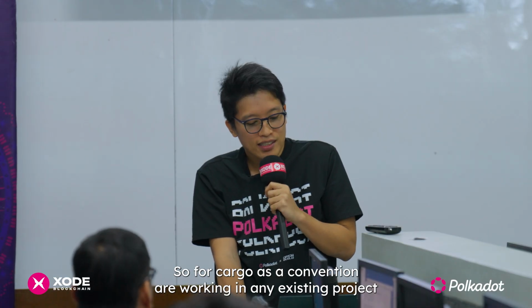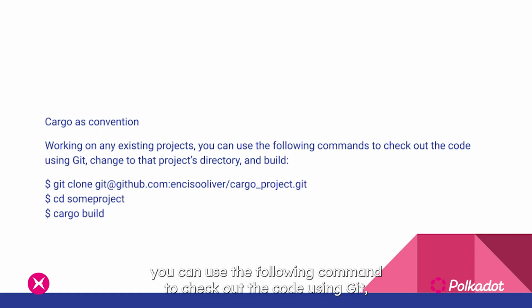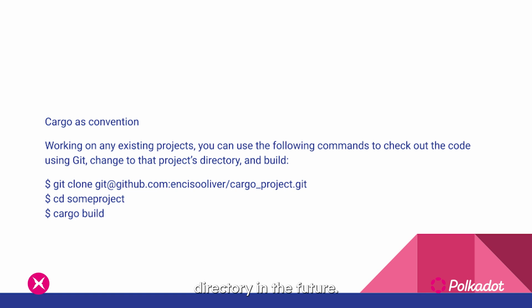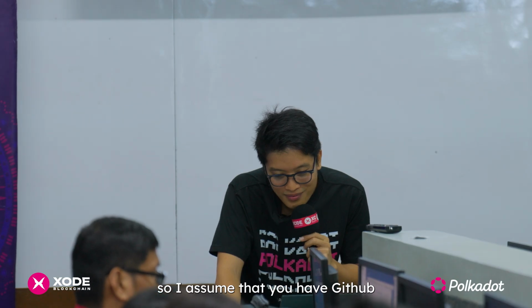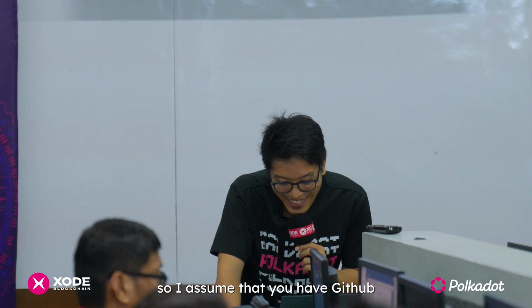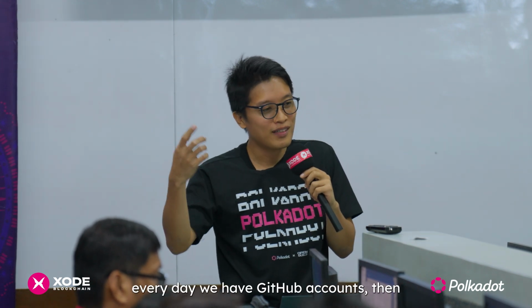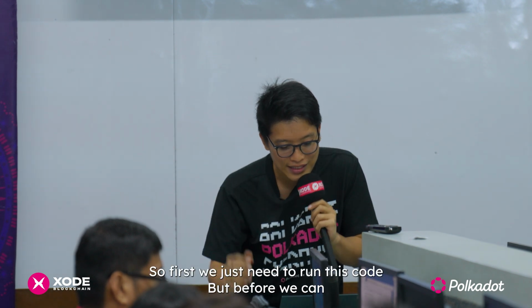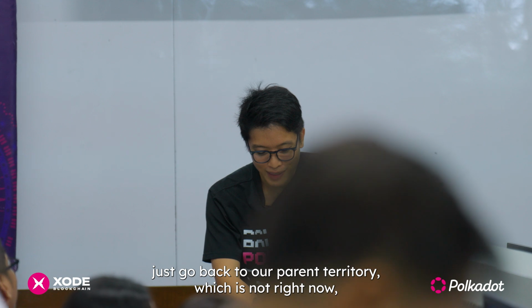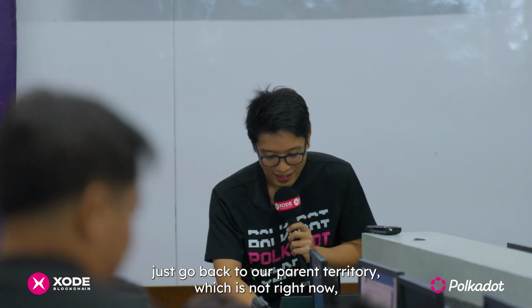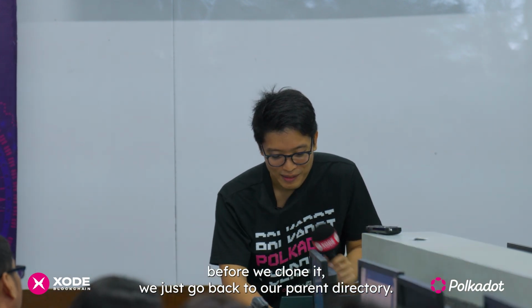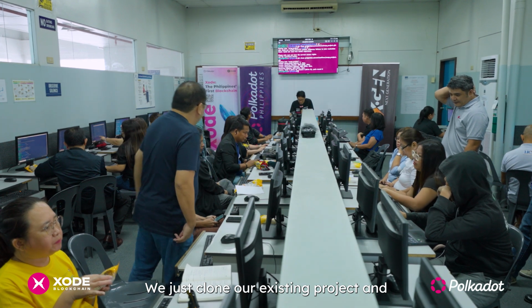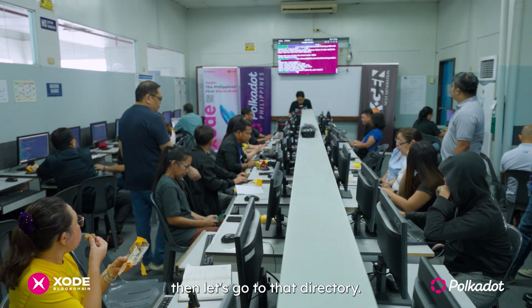As a convention for cargo, when working on any existing project, you can use the following command to check out the code using Git, or change the project directory in the future. In working with existing projects, I assume that you have GitHub accounts, and the existing repository is on the remote. First we just need to run this code. Before we clone, let's go back to our parent directory. Okay, we clone our existing project, then let's go to that directory.